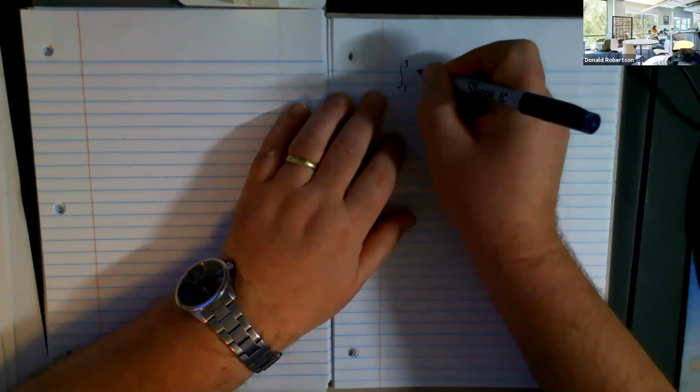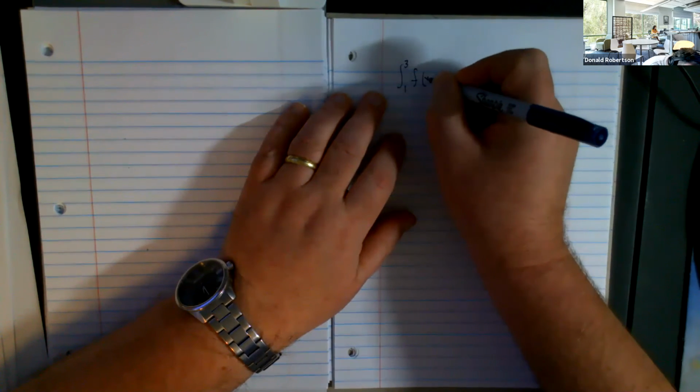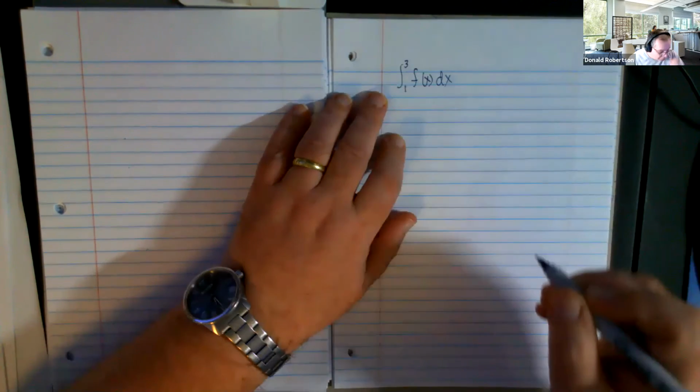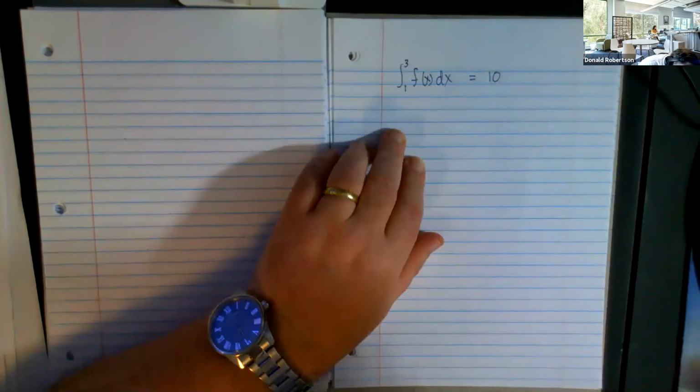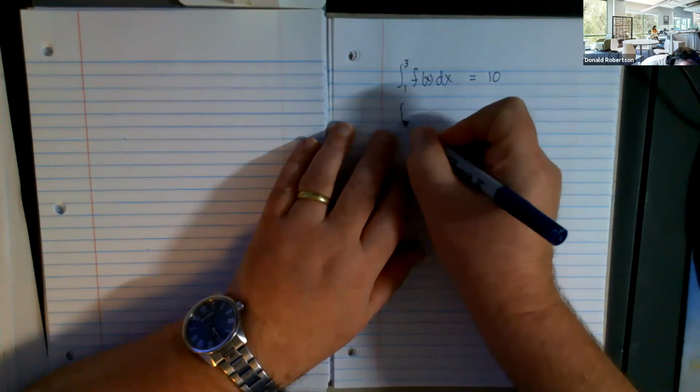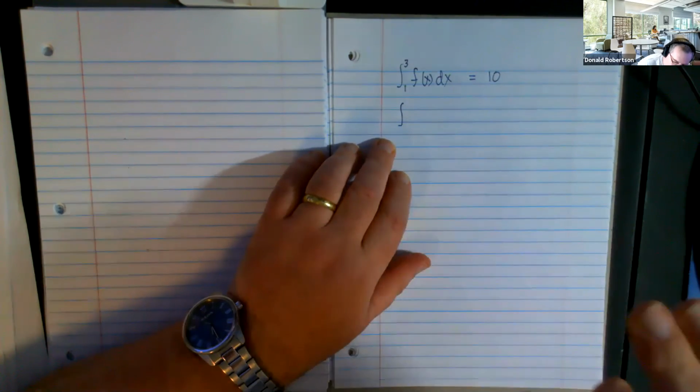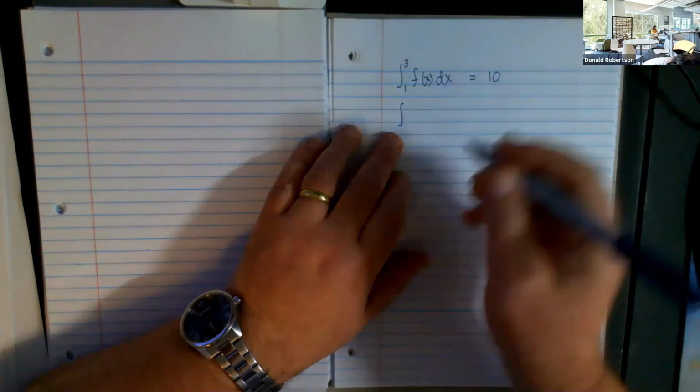Well, imagine that you've been told that the integral from 1 to 3 of a function f of x, this is the last part of 5.2, is 10. You're just given the information. Actually, I've just remembered this is not the last. There's another thing after this, but it's almost the last.